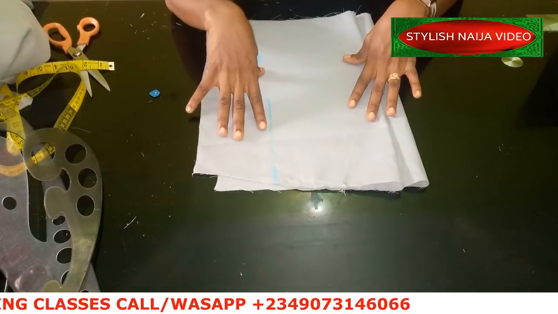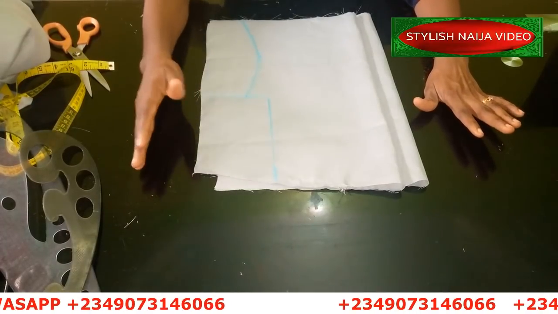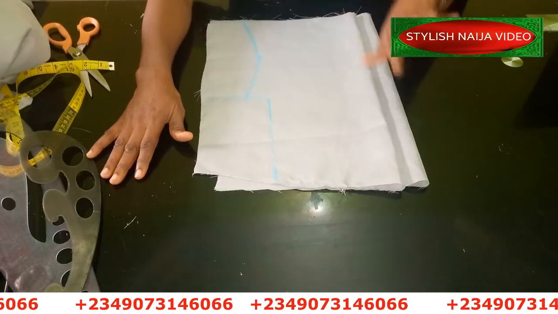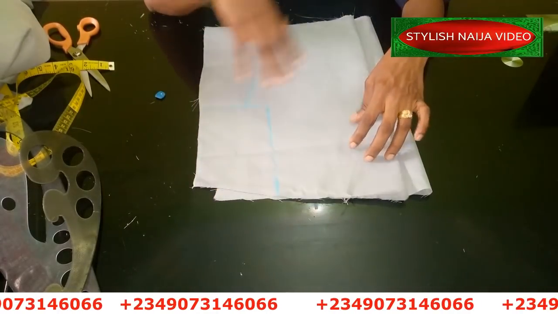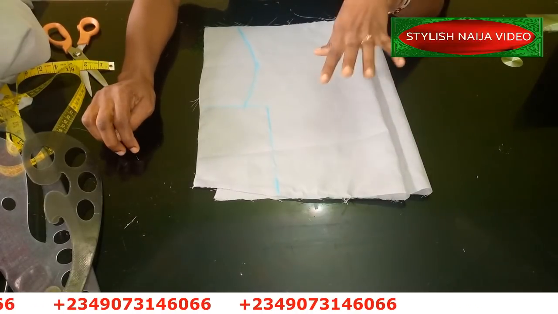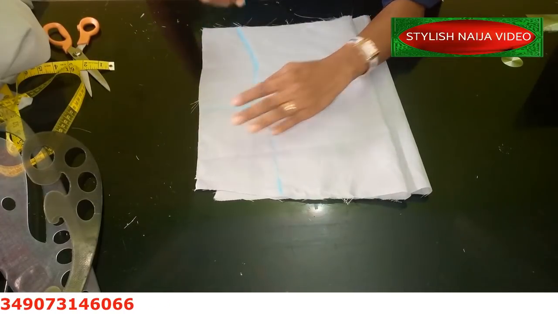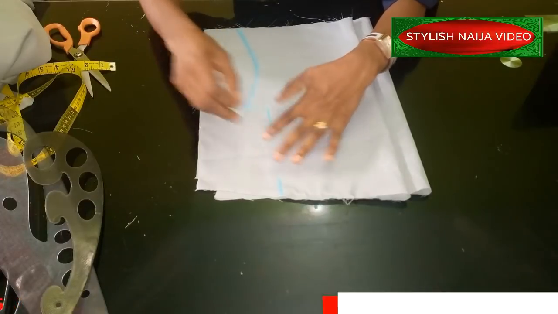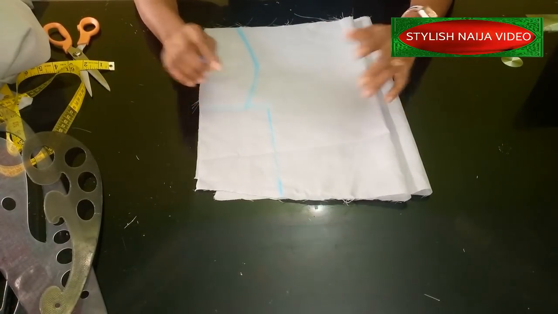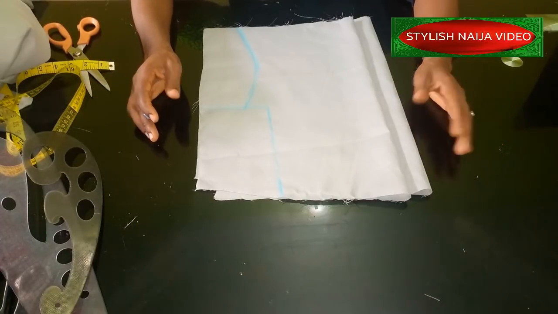So for this kind of dress, you could see that it is actually a gown, and I'm going to be dealing with the top part of it. What I have here is a basic bodice, a half bodice rather. I already have it cut out, just marked out. This is the back piece, and this is the front piece. For a dress like this, you can use about 2.5 yards of fabric.